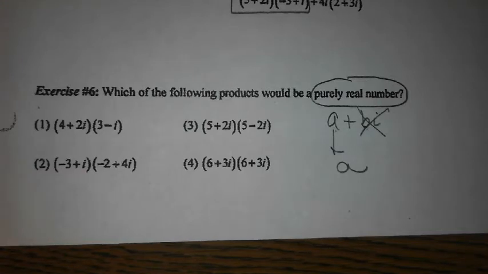It has to do with the outer and the inner canceling. Which one of these products is going to have an outer and inner cancel because they are conjugates? Number 3. 5 plus 2i, 5 minus 2i. When you start FOILing, you'll get 25. You're going to get minus 10i plus 10i.